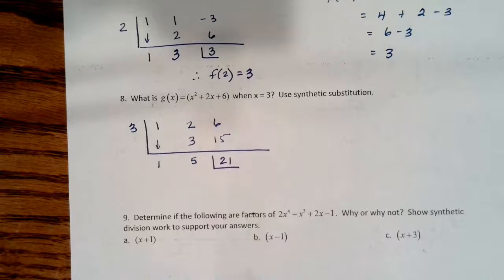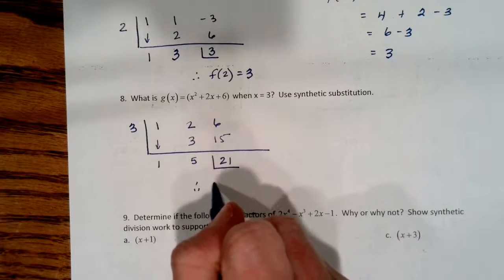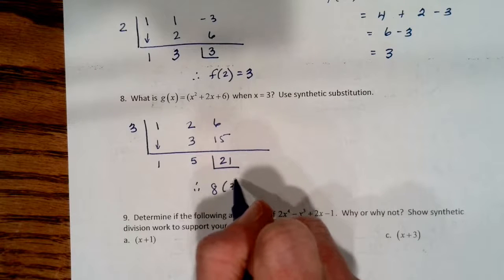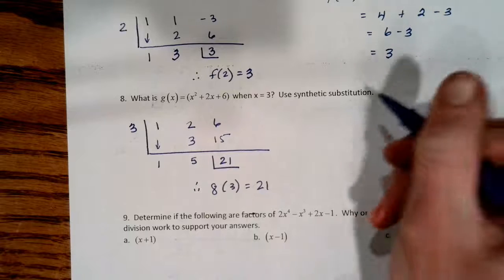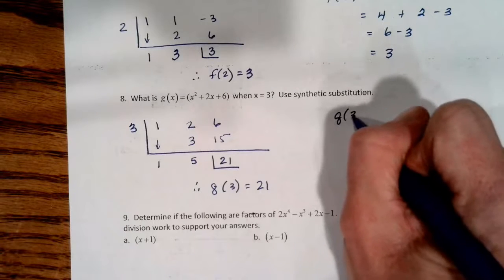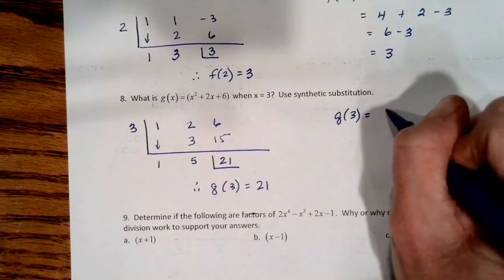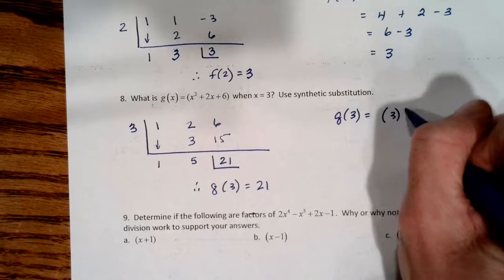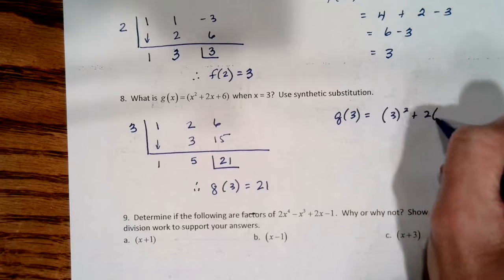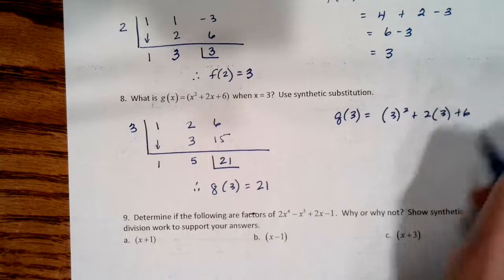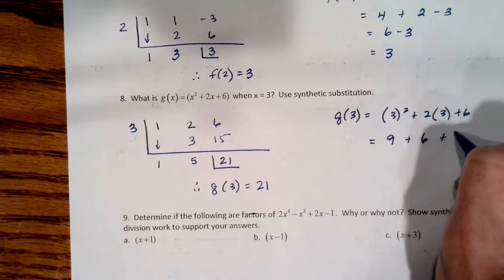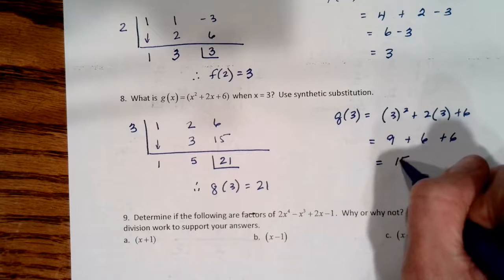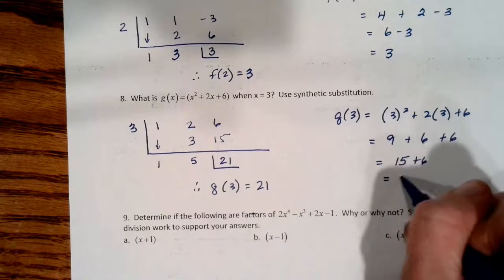There's my remaining value. Therefore, g of 3 is equal to 21. Again, if I wanted to test it, I could ask myself, 3 squared plus 2 times 3 plus 6, 9 plus 6 plus 6, 15 plus 6, 21.